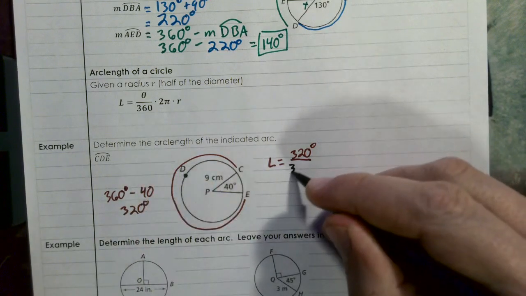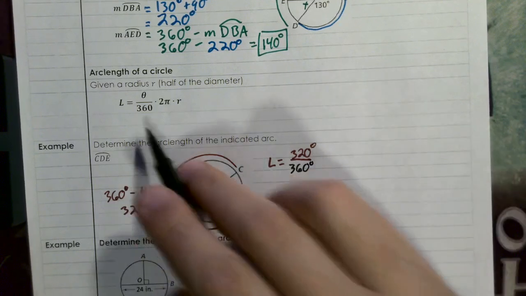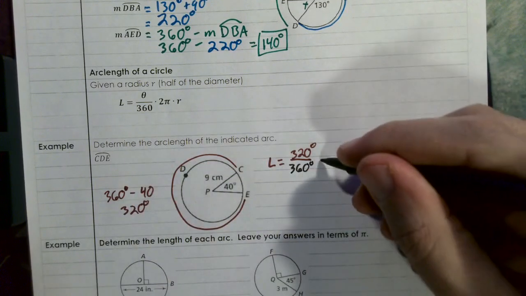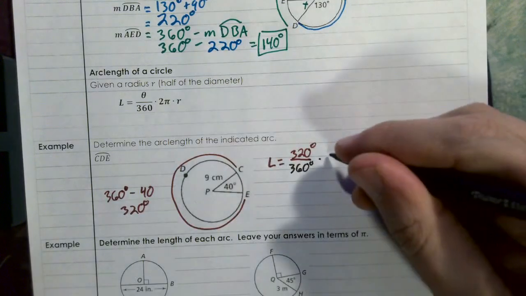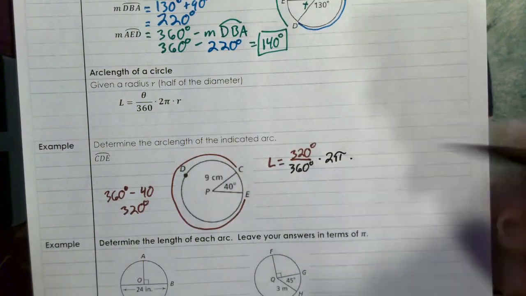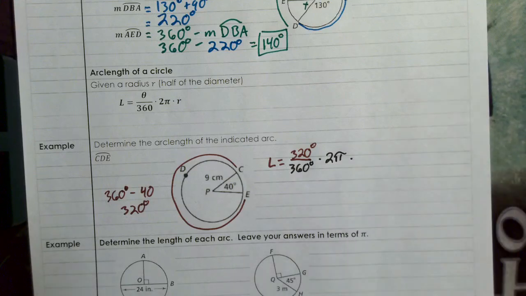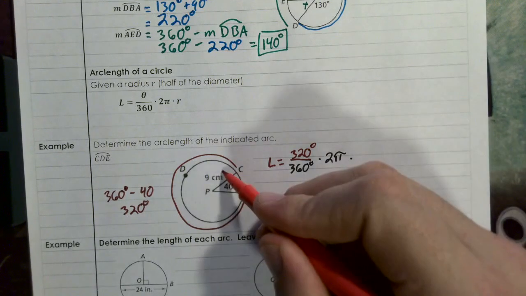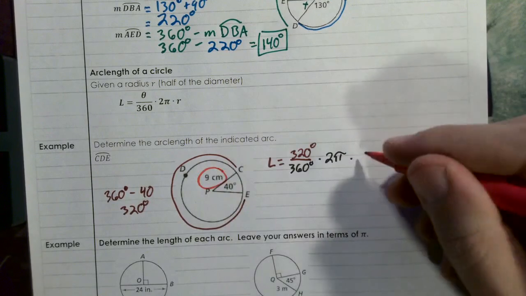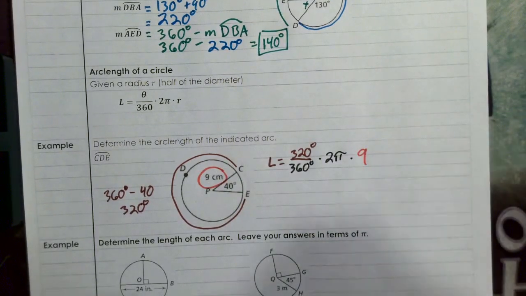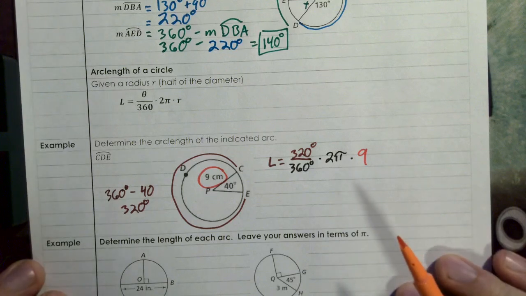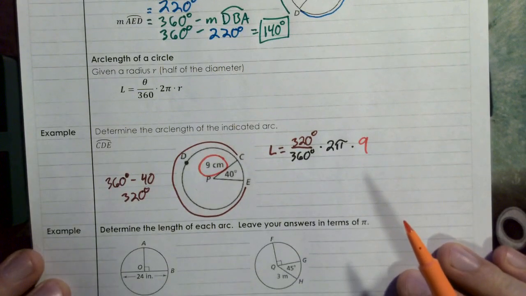We get 360. It's always going to be 360 right there, times our 2 pi, times whatever our radius is. And in this problem, our radius was 9. So we're just going to type in 9 right there. And that's just a matter of like typing into our calculator.